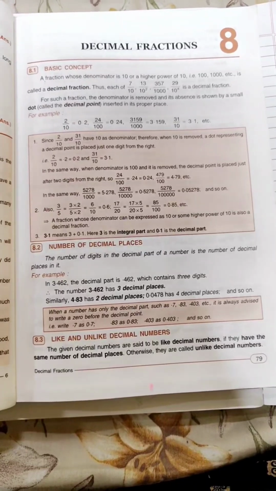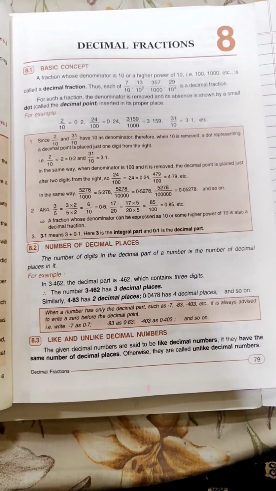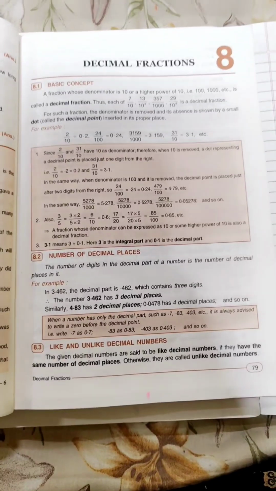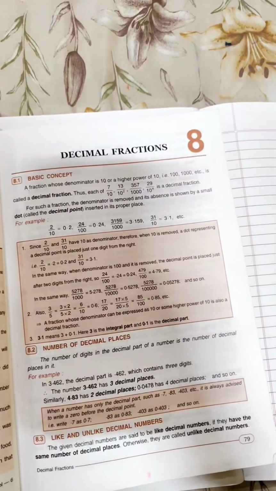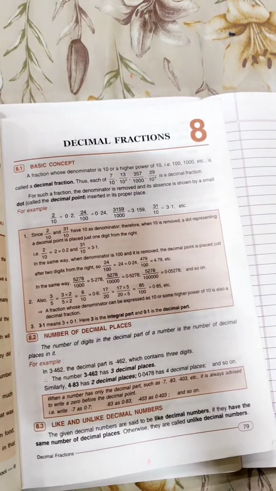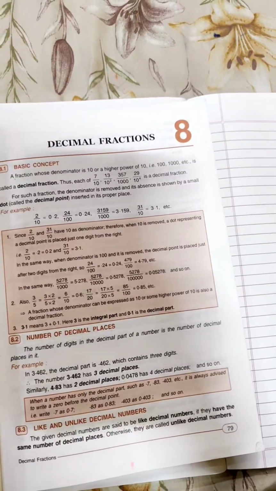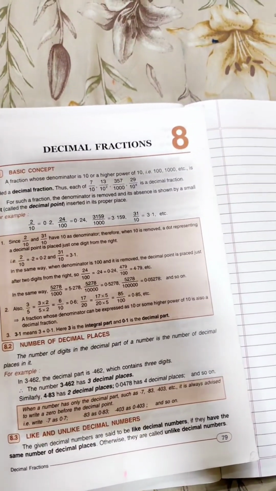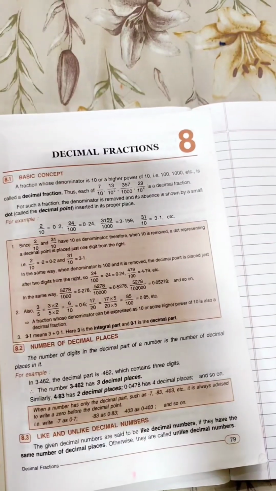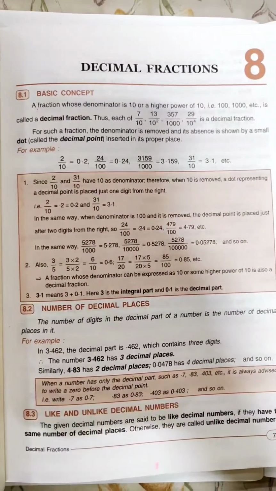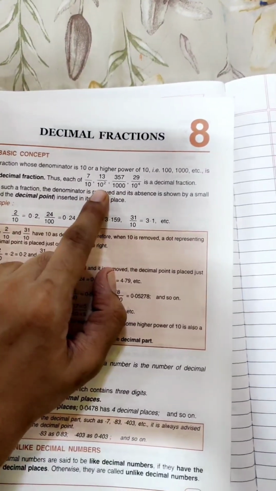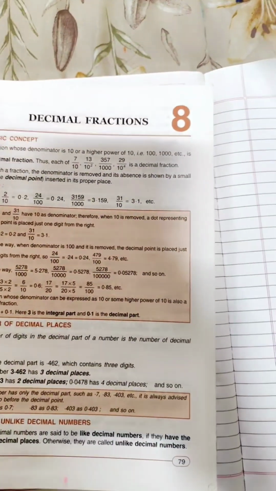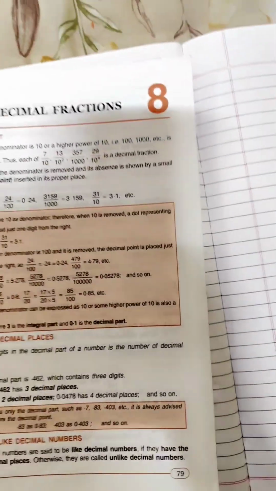Today I am going to start with a new chapter, decimal fraction. So what is decimal fraction? A basic concept is a fraction whose denominator is 10 or a higher power of 10, that is 100, 1000, etc., is called a decimal fraction. So when the denominator of any fraction is 10 or more than 10, like 100, 1000, then that will be a decimal fraction.